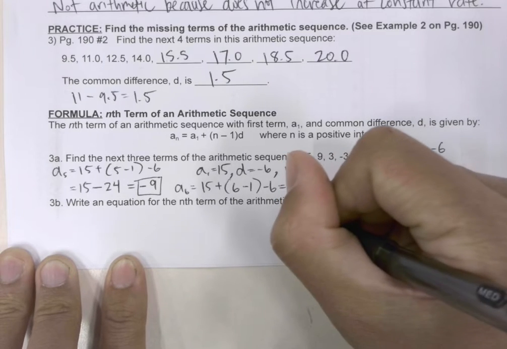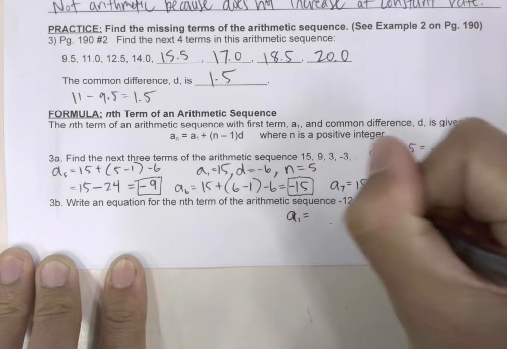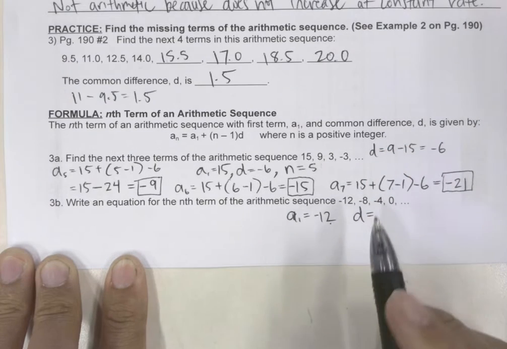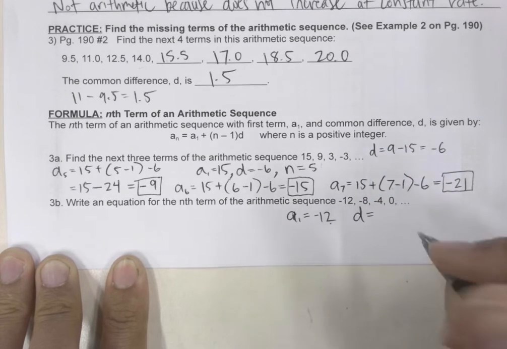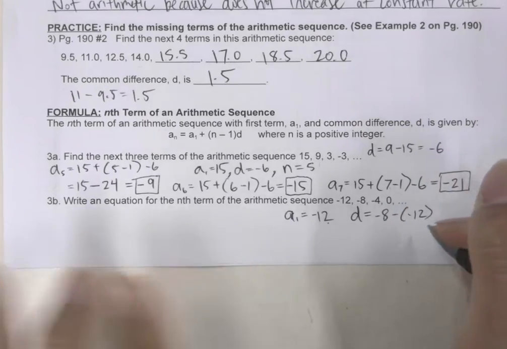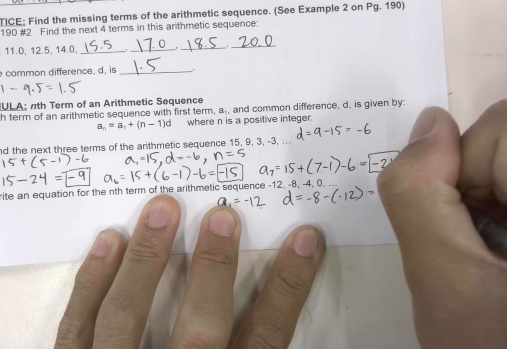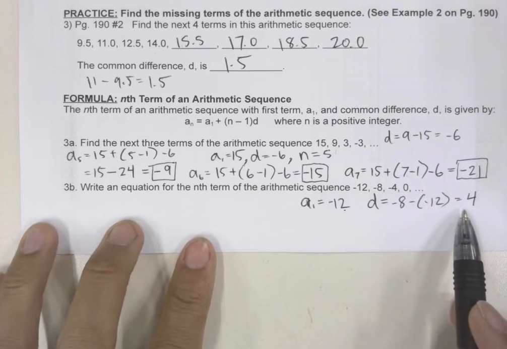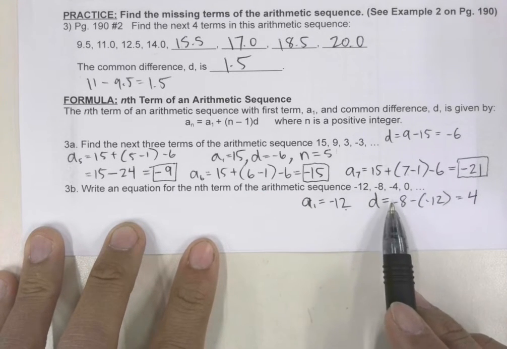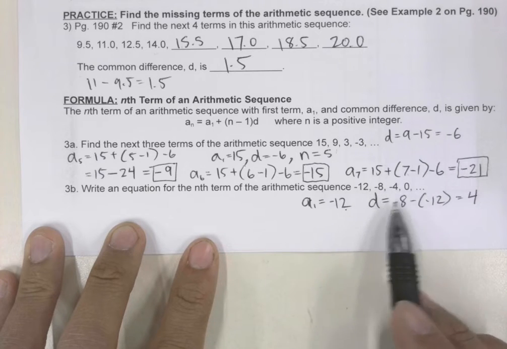Our a sub 1 is equal to the first term, negative 12, and my d is equal to the second term minus the first term. So it's negative 8 minus negative 12, which is going to equal positive 4. So the common difference is 4. We're adding 4 to negative 12 to get negative 8. We're adding 4 to negative 8 to get negative 4, and so on.